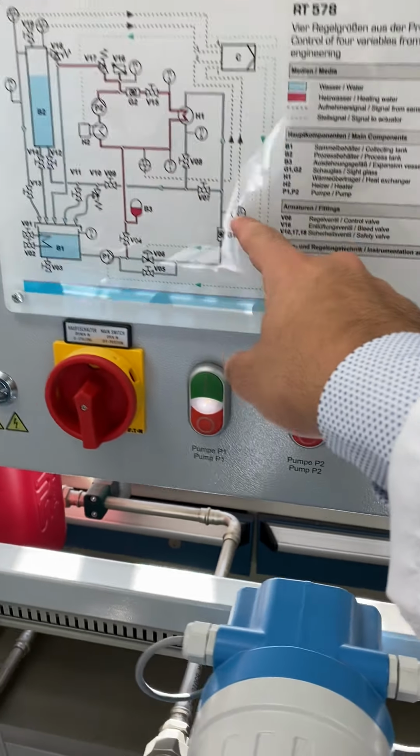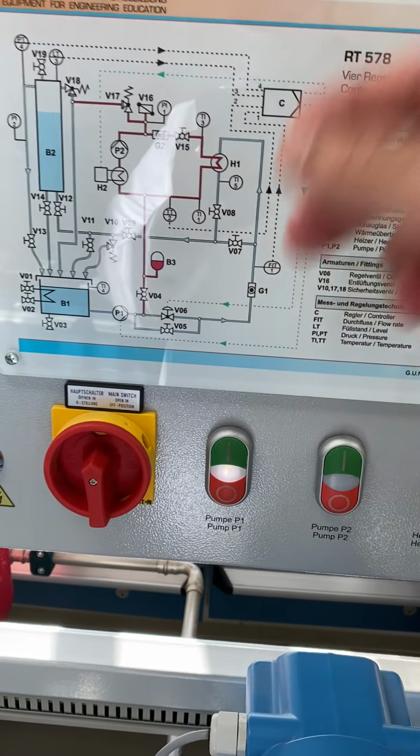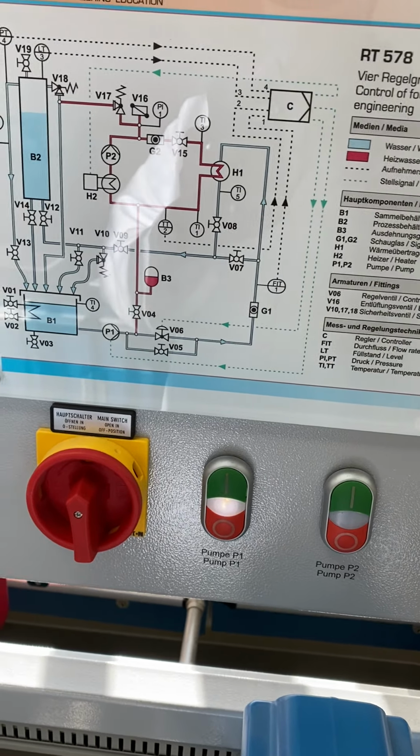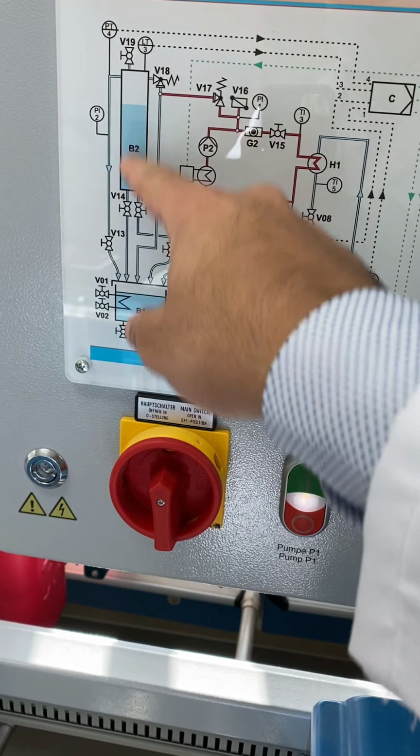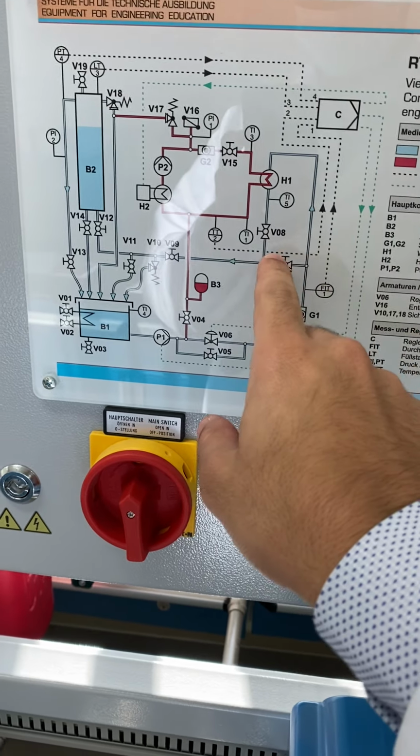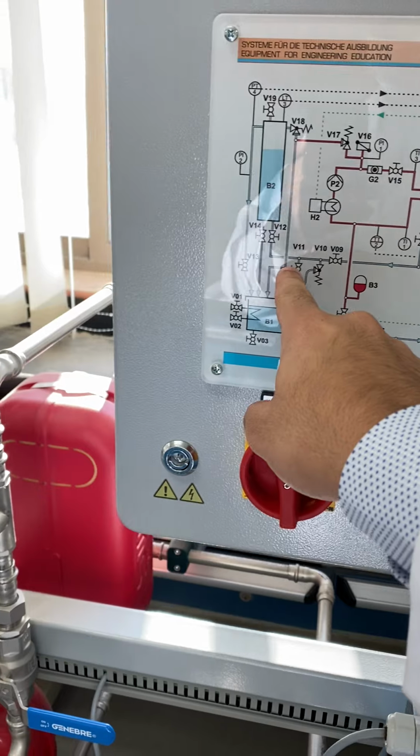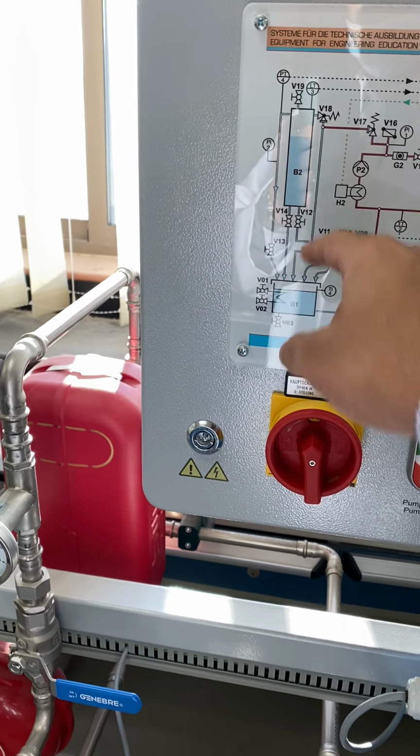We have here the flow rate measurements, which is not our control variable. Our control variable is actually the liquid level inside this tank. Water continues to flow through the pipeline until it flows into this tank.